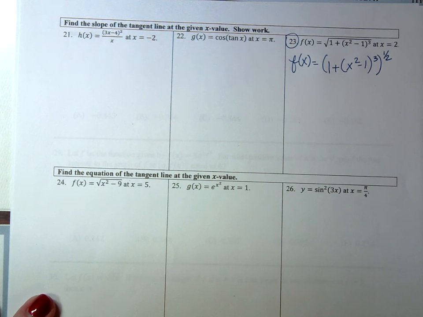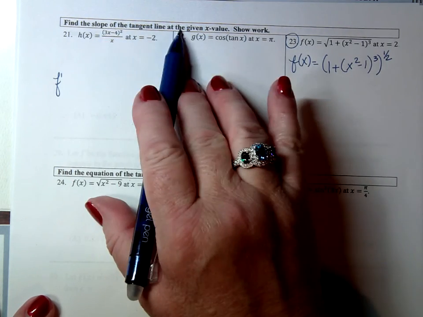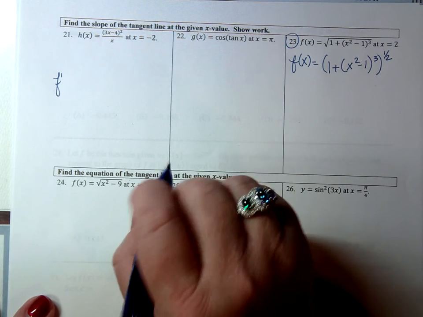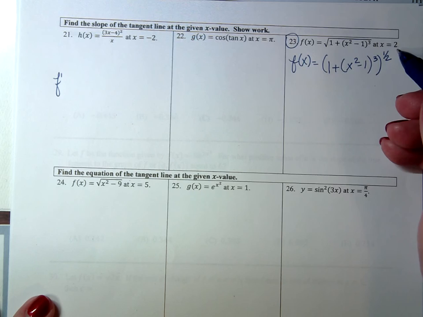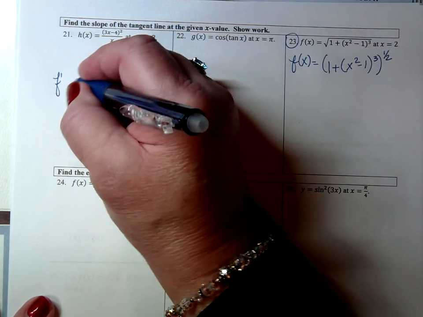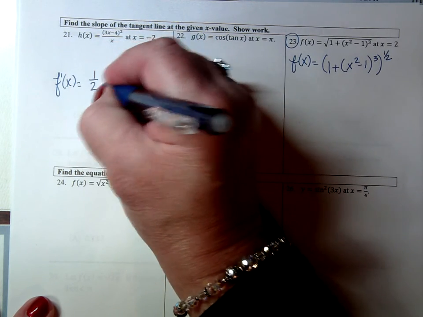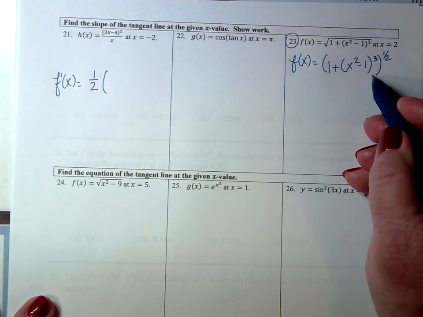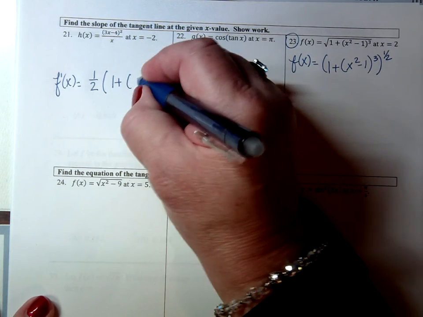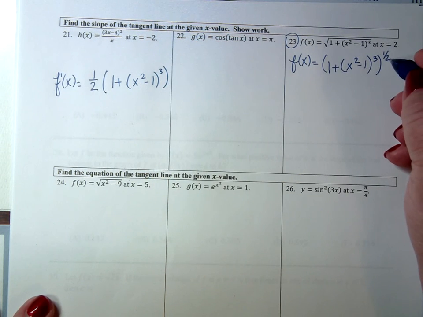I'm doing f prime, and by the way, find the slope of the tangent line at the given x value. So this is one of those that we want to stop as soon as we can and plug a 2 in for whatever our derivative is going to be. But you've got to get to the derivative first. So f prime of x, power rule is what I'm going to do, 1/2, and I'm going to keep this whole hot ugly mess just the way it is. 1 plus x squared minus 1 cubed. But instead of this being to the positive 1/2, now it's to the negative 1/2 power.